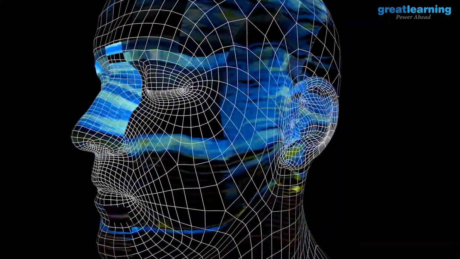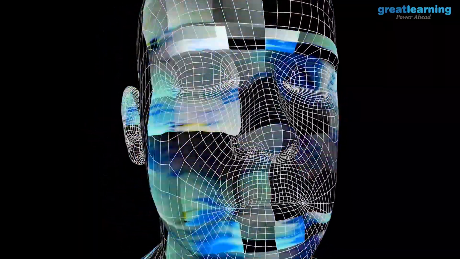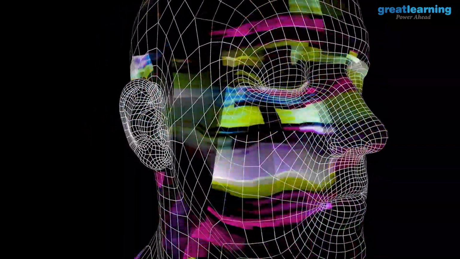Yes, so we will learn how this technique works, how we actually do face recognition using Python, and what libraries we are going to use for this.